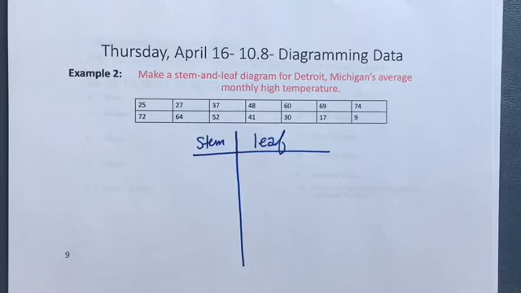Okay, so first of all, we need to fill in our stems. Now it's 2 digits, and we didn't have any 3-digit problems, although you will see them in your homework. So I'll help you when we get down there just to get started. So let's choose our stems.